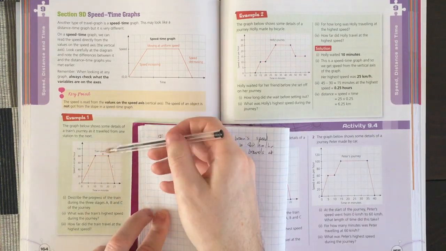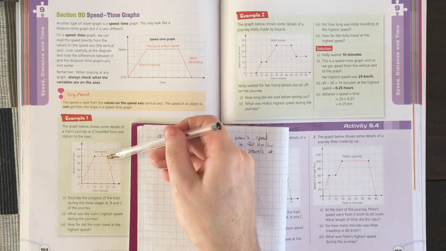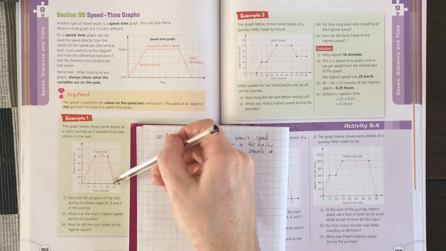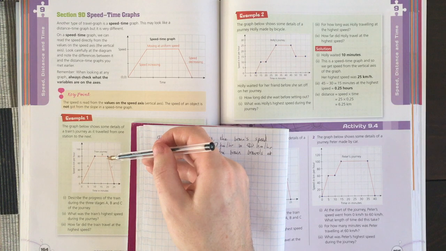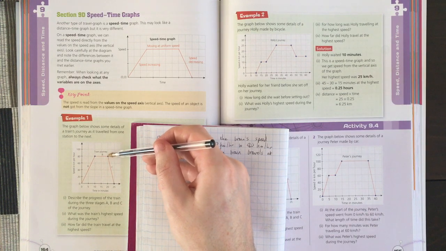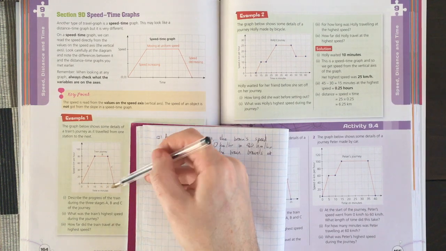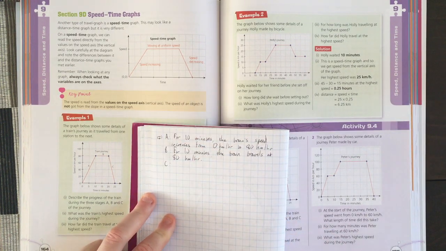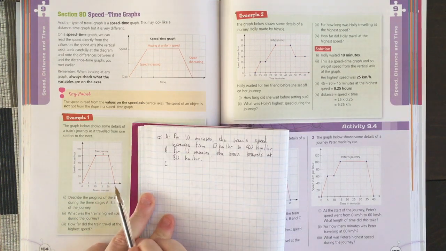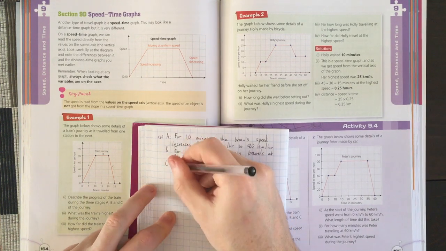And then stage C, so stage C starts at 20 minutes and finishes at 25 minutes. So this is only a 5-minute section of the journey. And what happens? The train speed goes from 80 here down to 0 here. So for 5 minutes, the train's speed decreases from 80 kilometers to 0 kilometers per hour. So, or slows to a stop if you want, because when it goes to 0 kilometers an hour, that's when the train is stationary or stopped, because its speed over here is 0 kilometers an hour.